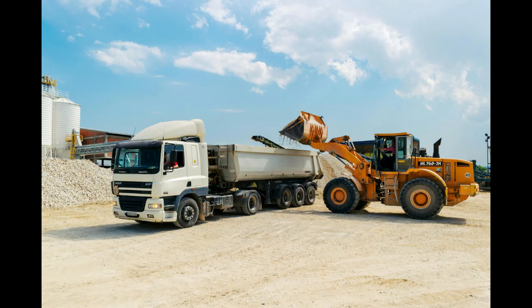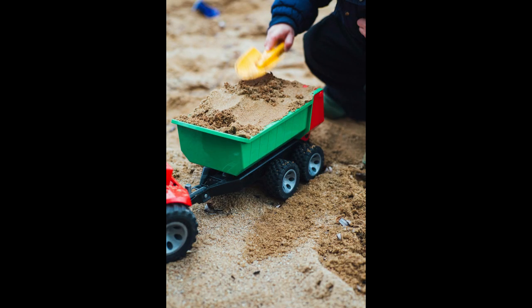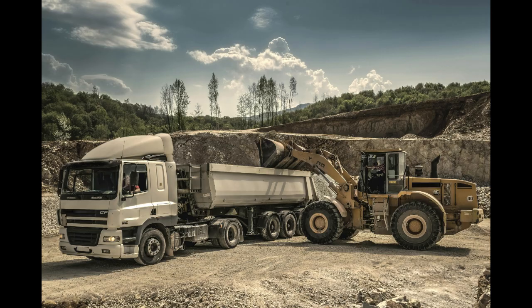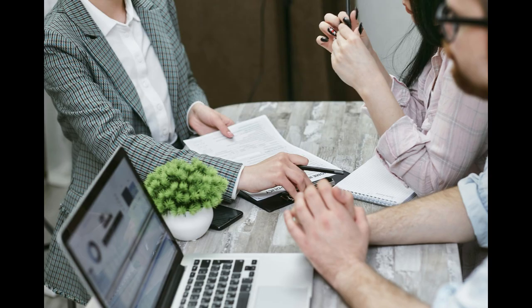Step 5. Source your dump trailers and equipment. Finding reliable suppliers or manufacturers is key to your inventory. Use AI-powered product research tools like Google Shopping or industry-specific forums to identify reputable dump trailer sellers. You can ask ChatGPT for supplier suggestions and comparison: List trusted dump trailer manufacturers and distributors suitable for a small to medium-sized rental business. This saves time by compiling options and helping you weigh pros and cons.